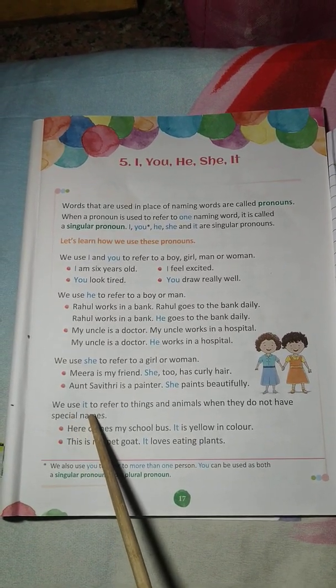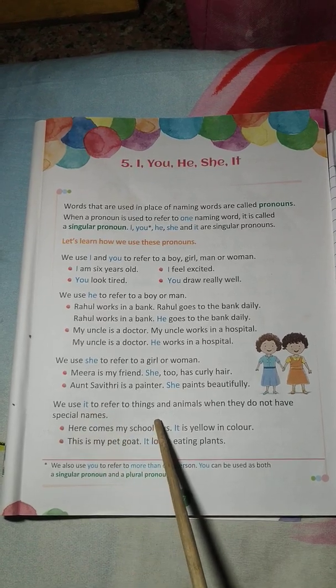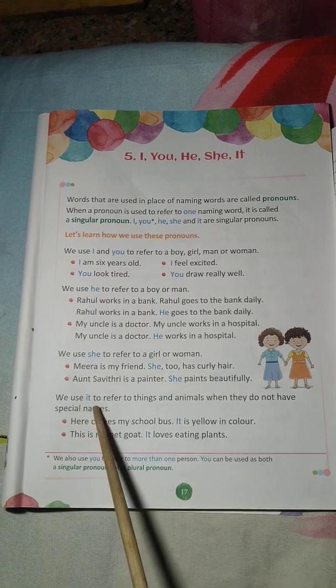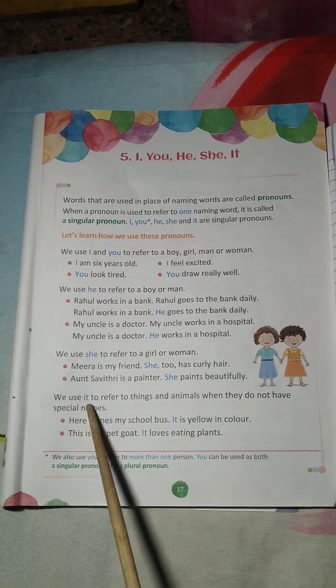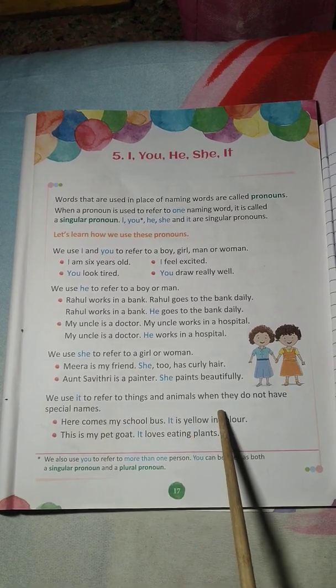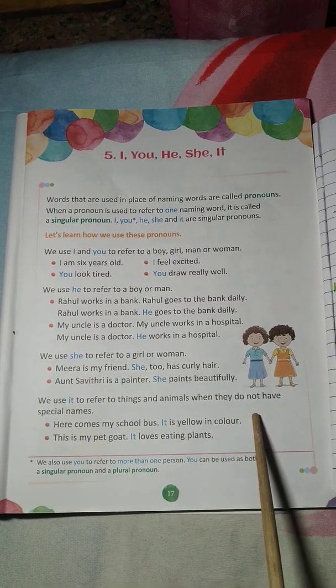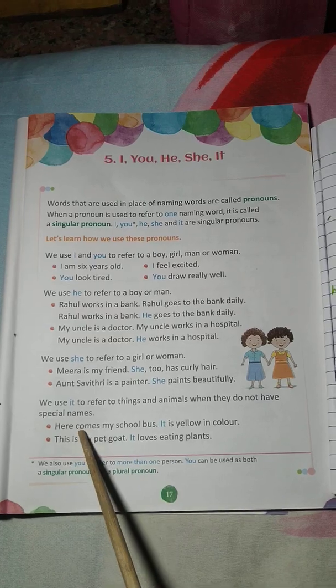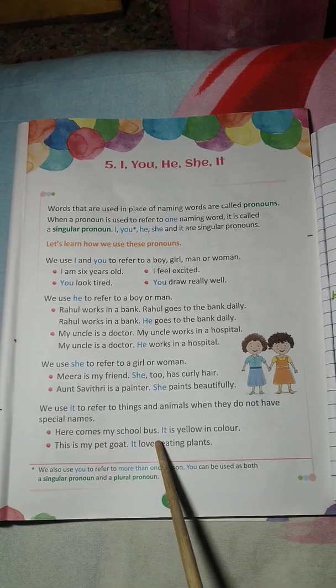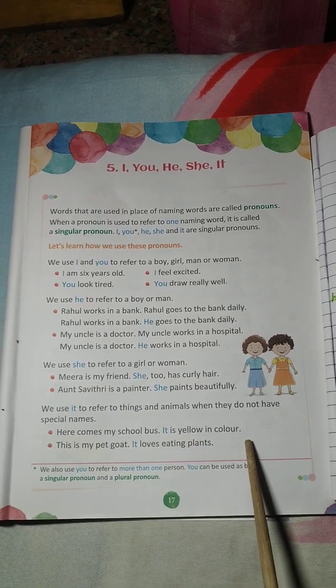Now let us see it. When it comes to any animal or thing, we don't use she or he, okay? We use it. We use it to refer to things and animals that do not have special names. Here comes my school bus. It is yellow in color.